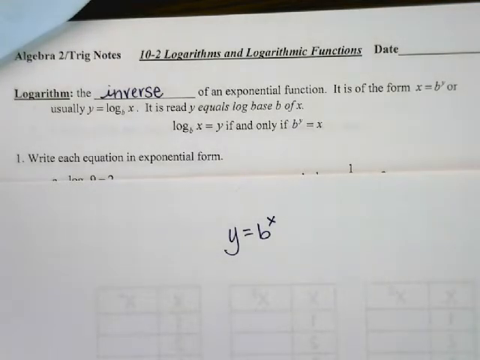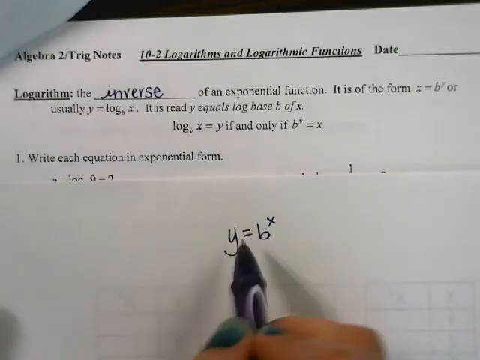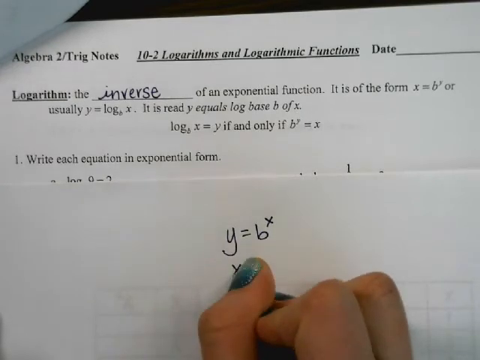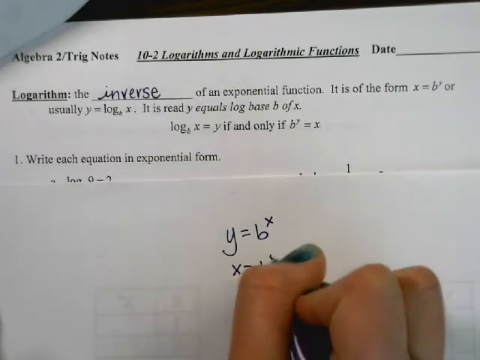Okay, well, let's think back to doing inverses, chapter 7. How did we find inverses? What did we do? It was a reflection across the line y equals x. What did we do with the x and the y? We switched them, right? We flipped them around. So if I want to find the inverse of this guy, then that would be x equals b to the y.